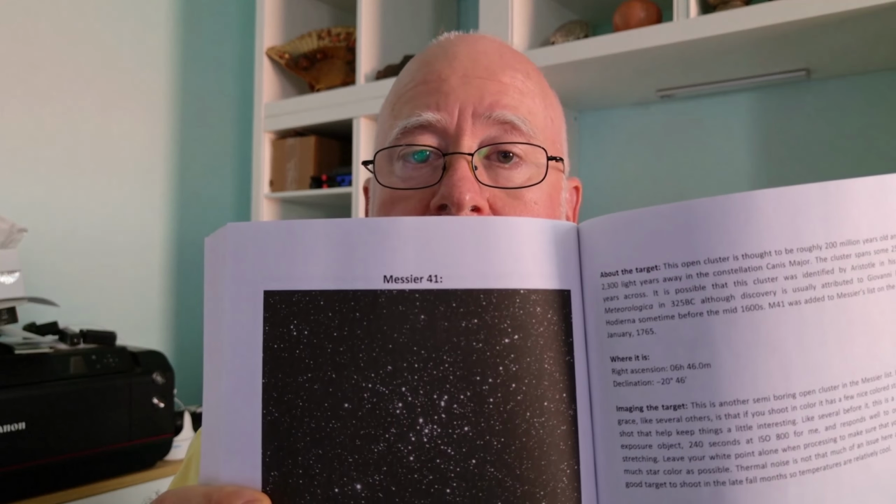And what I like about this particular book, this goes over all the Messier objects, which is fantastic. Like here's Messier 41, which is an open cluster.